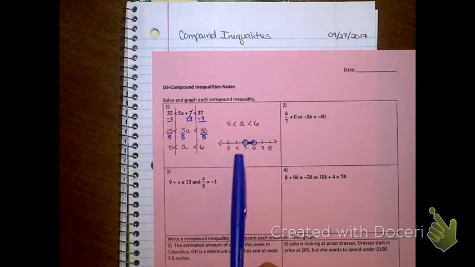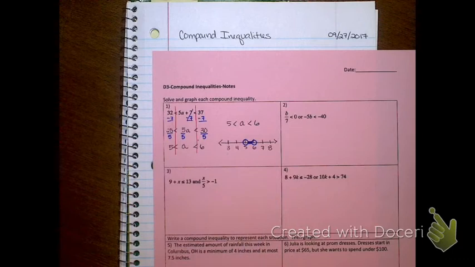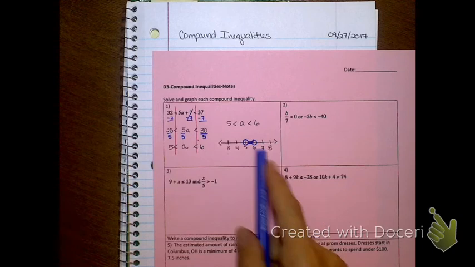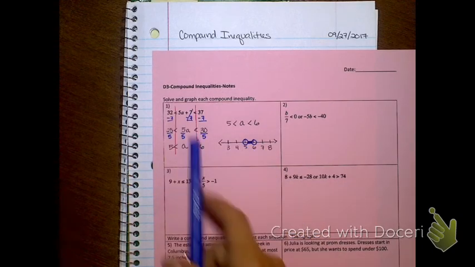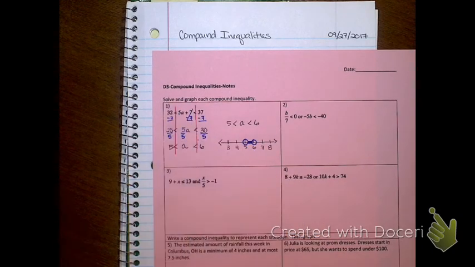So 5 is not a solution, 6 is not a solution, but 5.1, 5.2, 5.3, all the way up to 5.9, 5.9999999. Those are all solutions. Does that make sense? It's all the fractional values in between 5 and 6 that will satisfy this inequality, making it true.